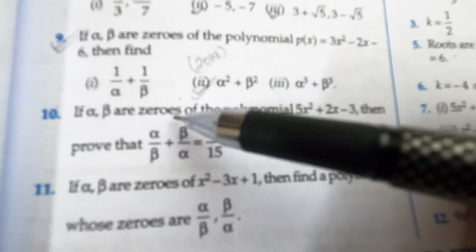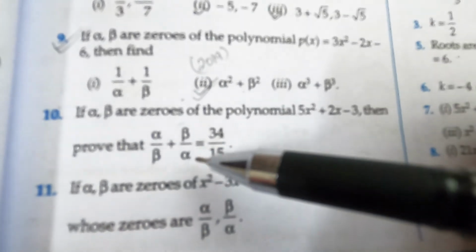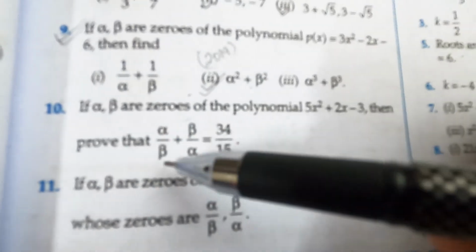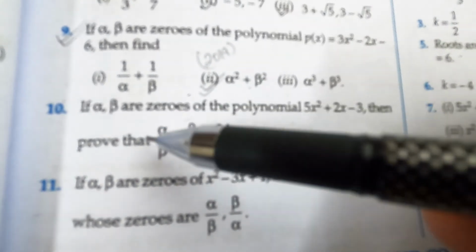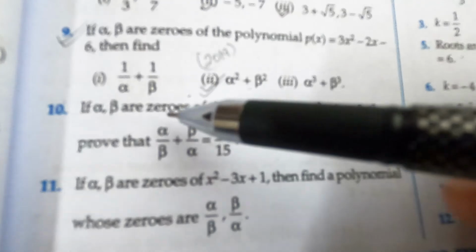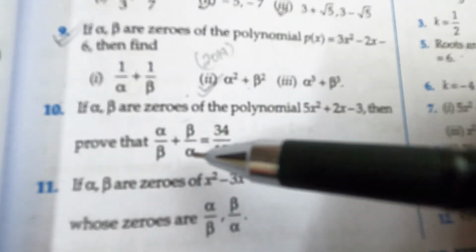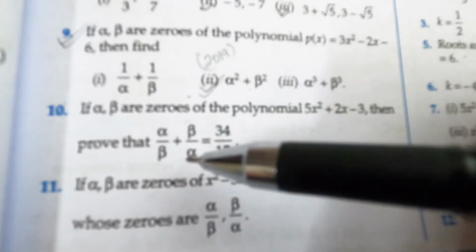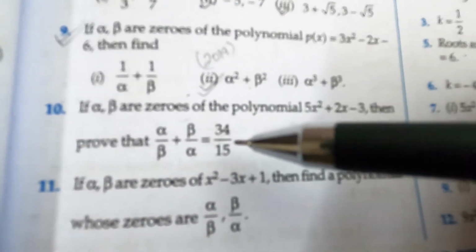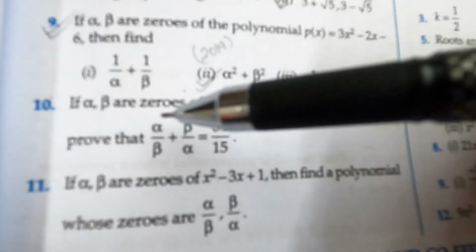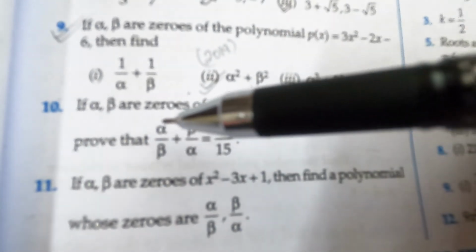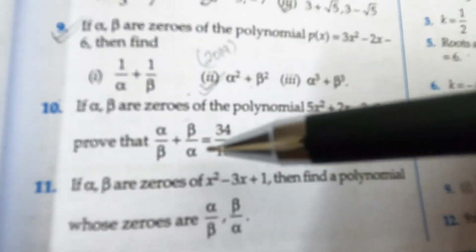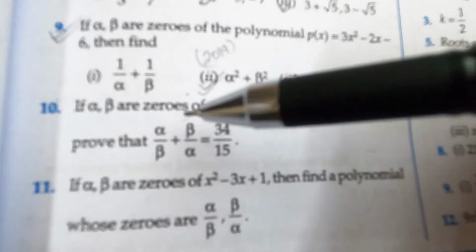So you have to show that left hand side is equal to right hand side. So next what you will do is you will simplify this one. All right, so after simplifying this one, then you will get the same answer, so left hand side will be 34 by 15 is equal to 34 by 15. All right, so in this case you just need to simplify alpha by beta plus beta by alpha. You just simply use LCM, then you will get the values.